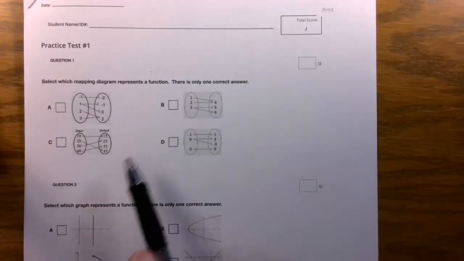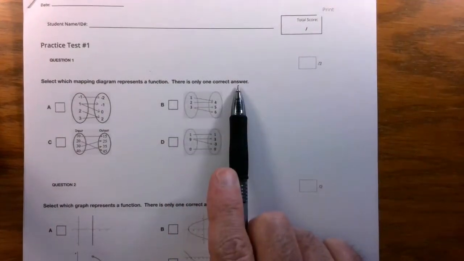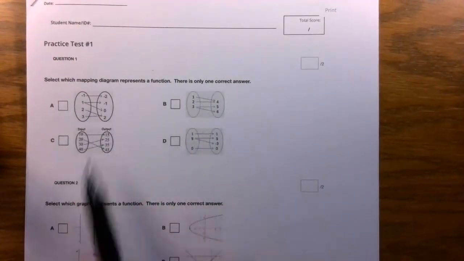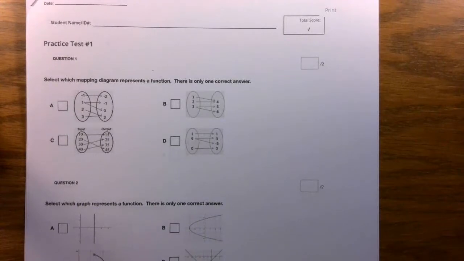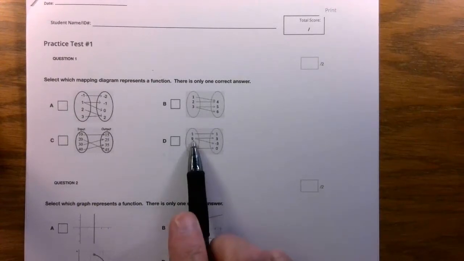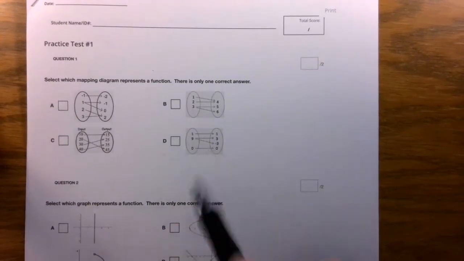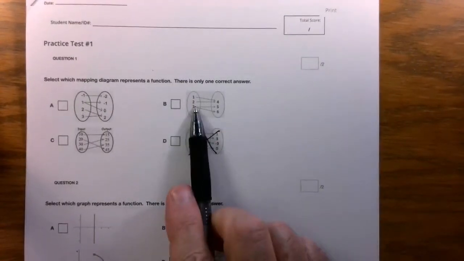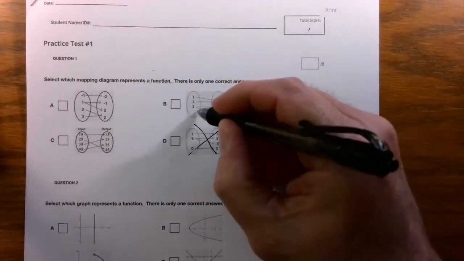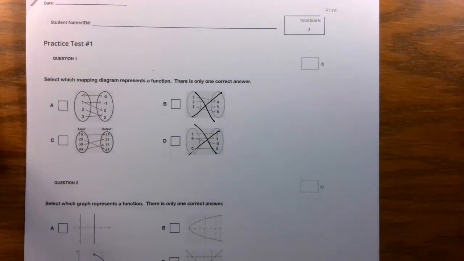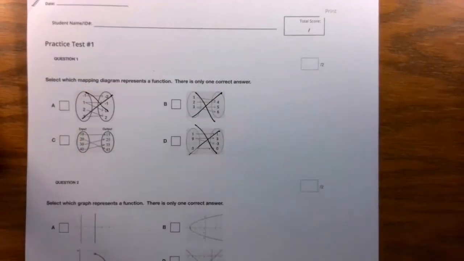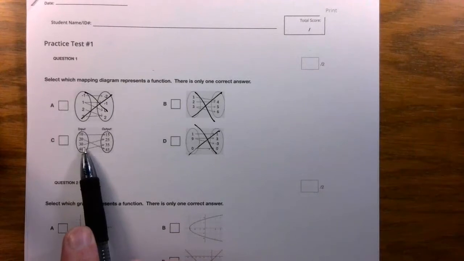All right, anyway, this first one says, which one is a function? Which one of these is a function? There's only one. Remember, this 9 goes to 2 different places. That's not a function. This 3 goes to 2 different places. That's not a function. What about this? This 1, see it go 2 different places. That's not a function.